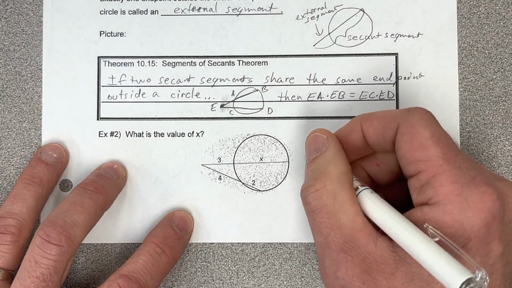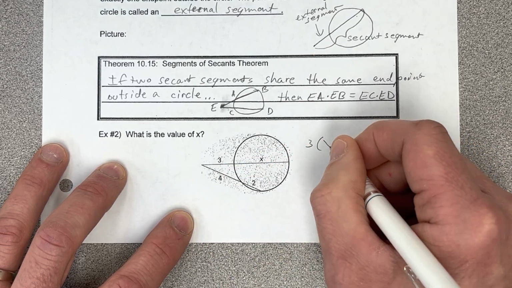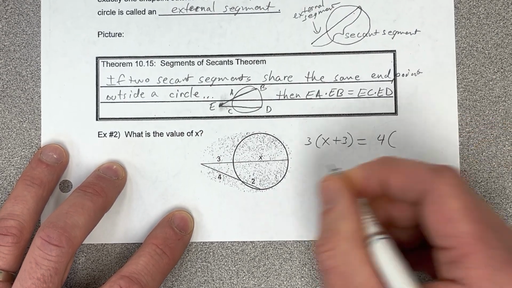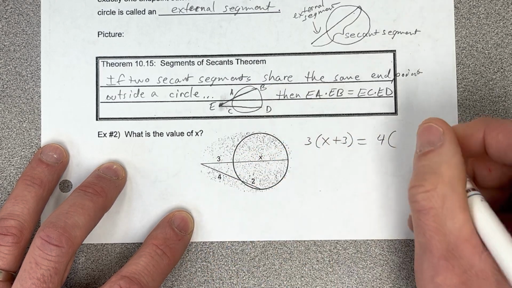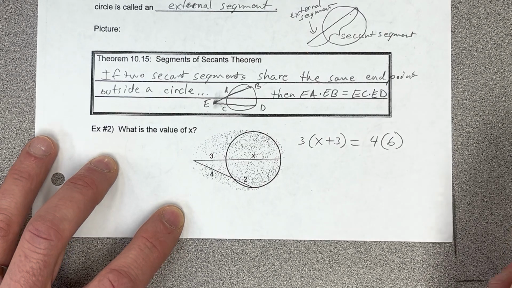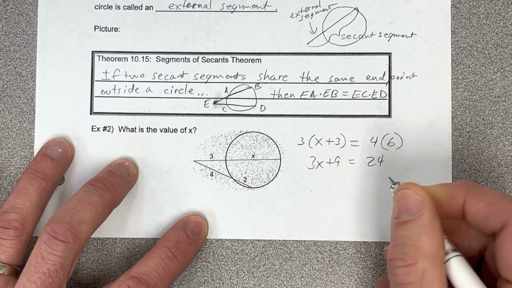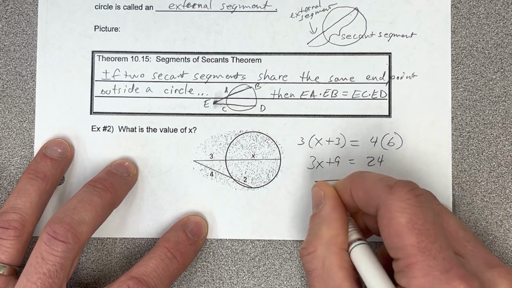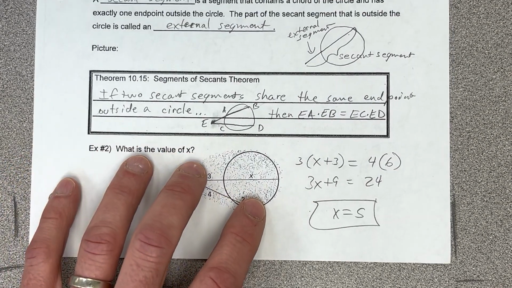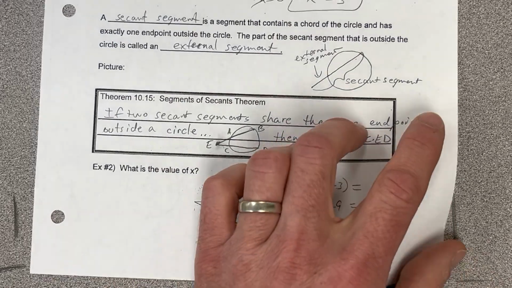So on something like this, it's going to be the external segment times the secant segment is going to be equal to the external segment times the whole secant segment, which in this case is 6. And we're going to have an equation that we can solve here of 3x plus 9 equals 24. And we can get that x would have to be 5. So it's a little bit of a different situation, isn't it? It's hard to keep these all straight, I got to tell you. You'll probably want to practice.